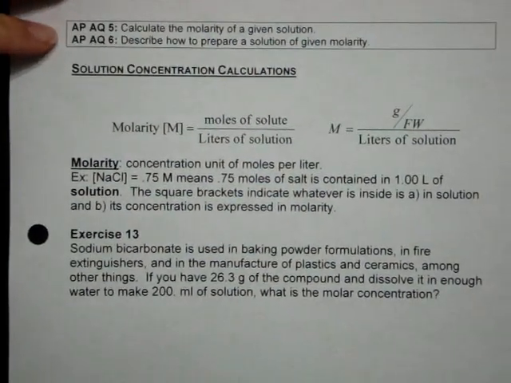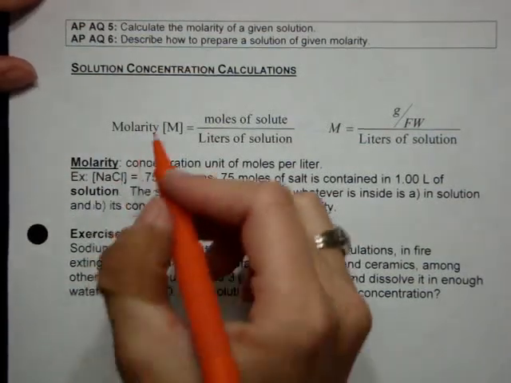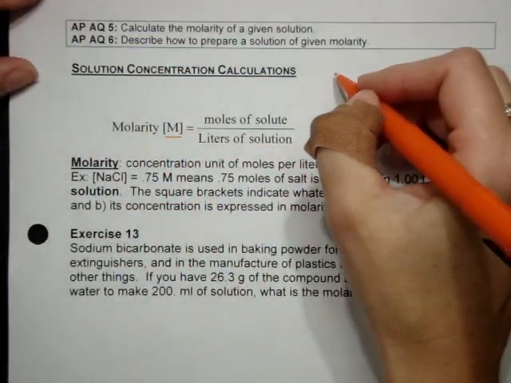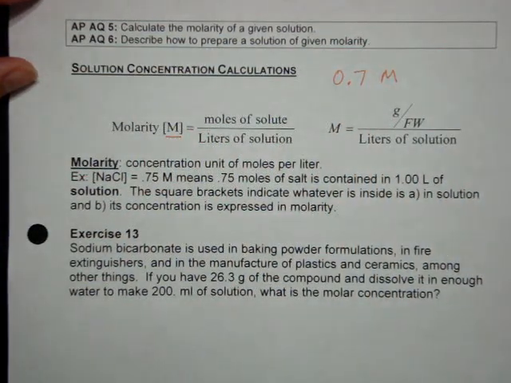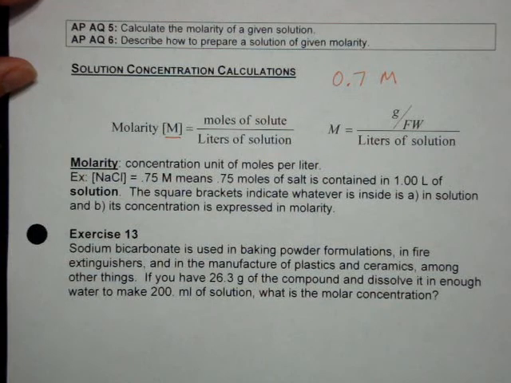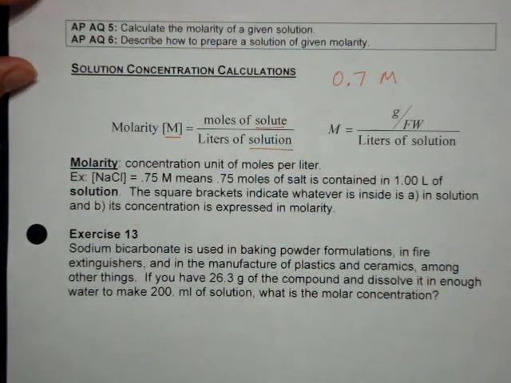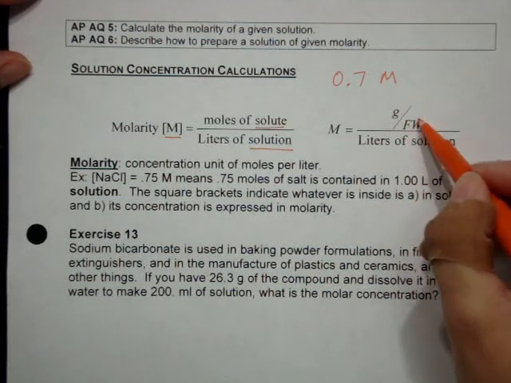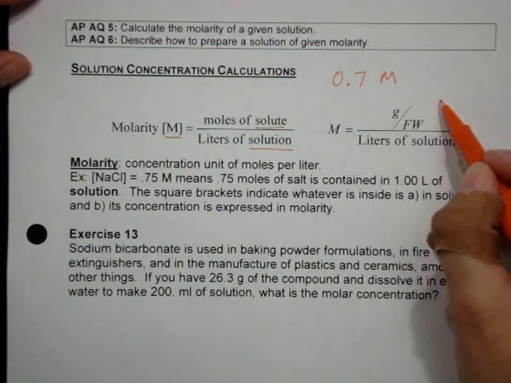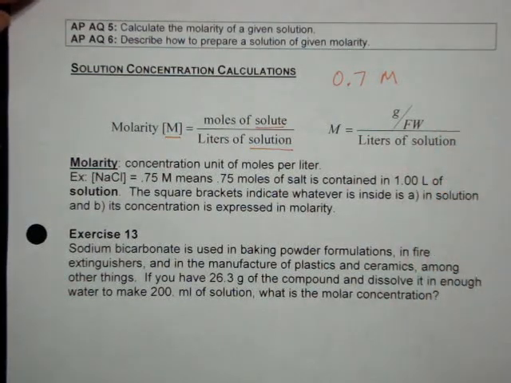The idea behind molarity is really pretty simple. Molarity is symbolized with a capital M. So if you see something like 0.7 molar of a solution, that means the number of moles per liter of solute in a given amount of solution, or liters of solution. Another way to think of molarity is grams divided by the molar mass, because that gives you moles, and then divided by liters.